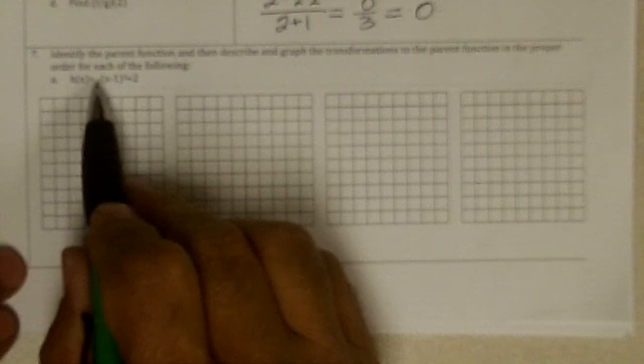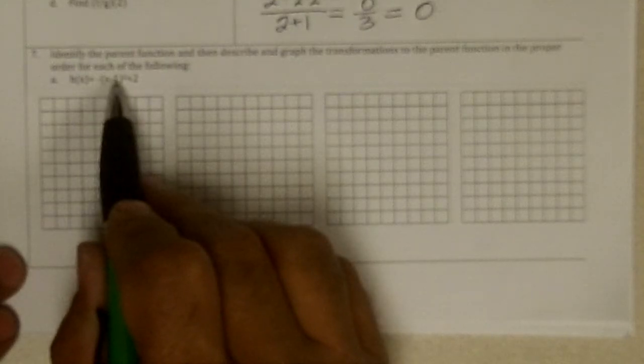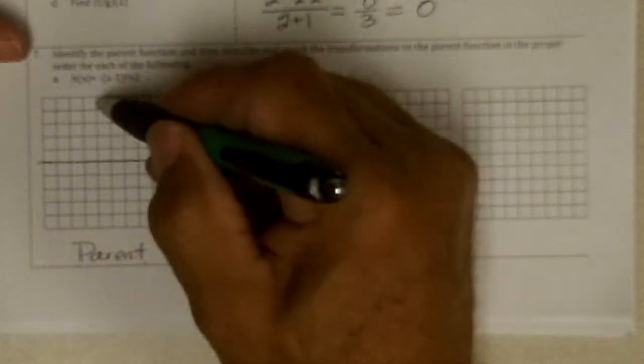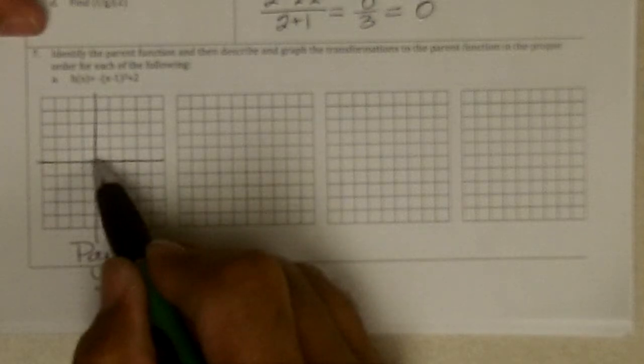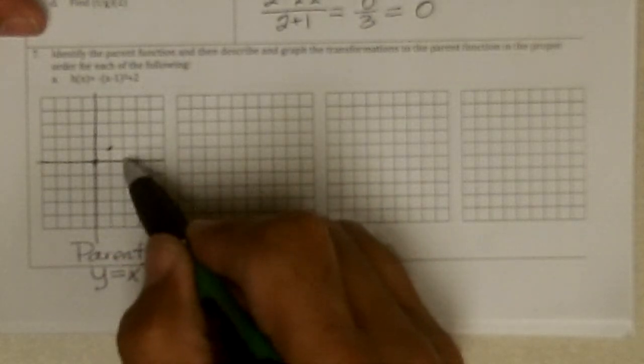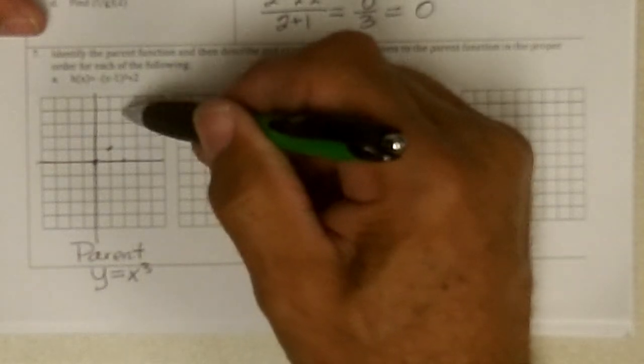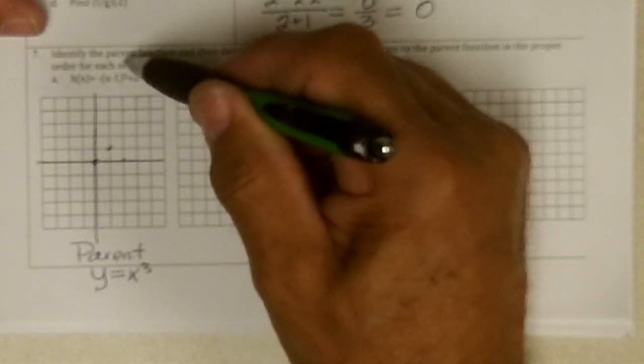We have minus the quantity x minus 1 cubed plus 2. So the parent function is a cube function. So the parent, that's the first thing you should draw. So if I draw it on here, I know that in the parent function, which is y equals x cubed, 0 cubed is 0, 1 cubed is 1, 2 cubed is 8. 1, 2, 3, 4, 5, 6, 7, 8.